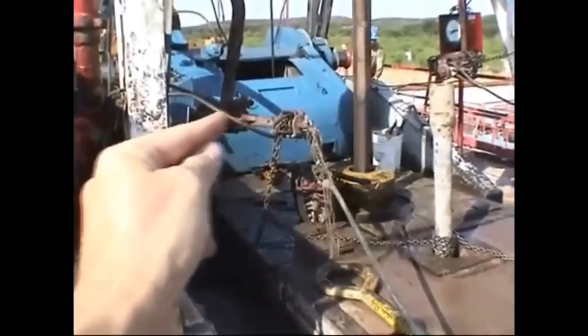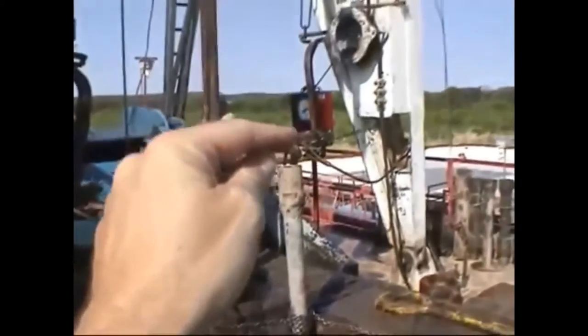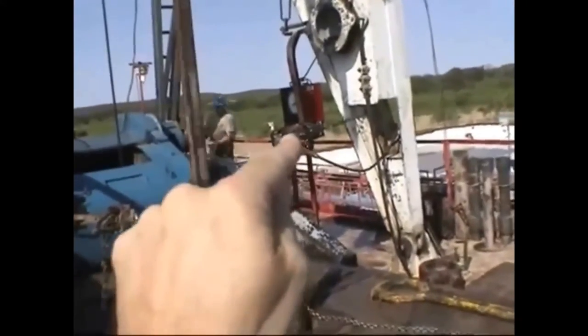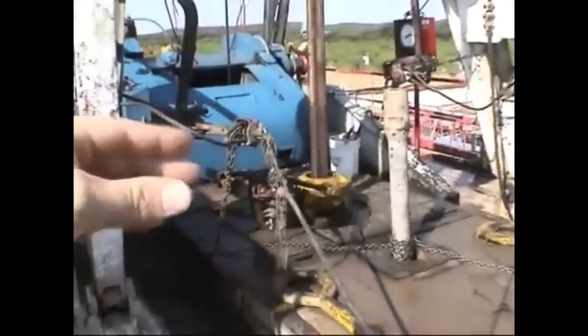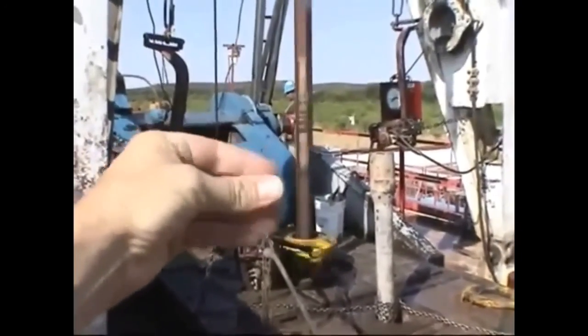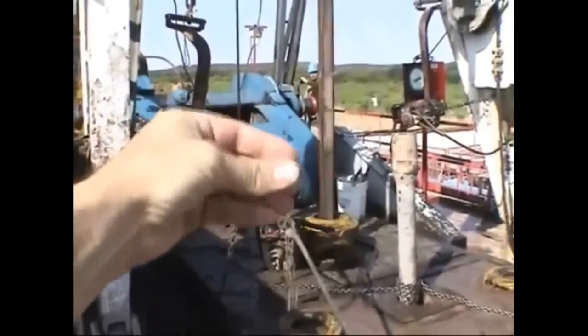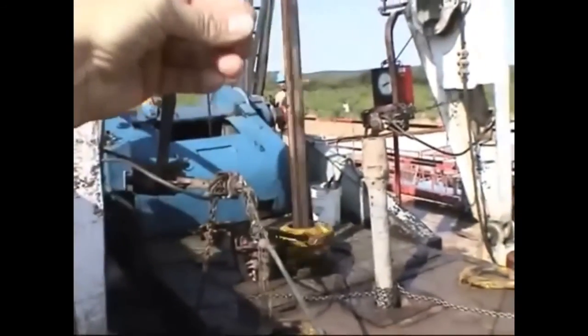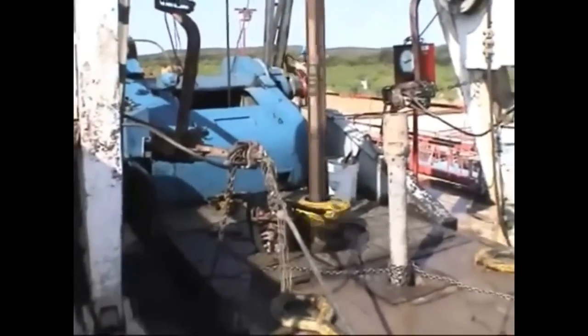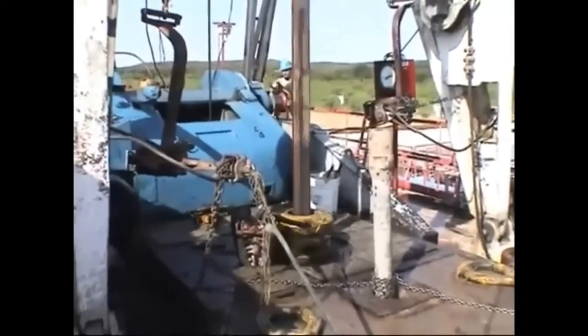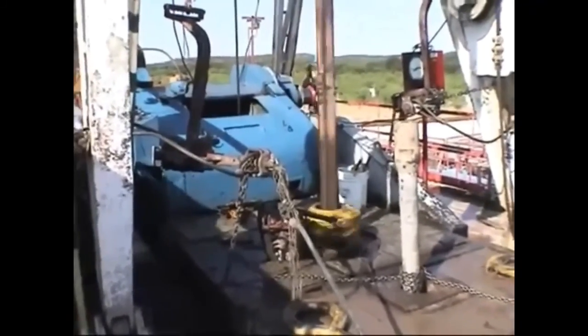This is a tong right here, and over there is another tong. The tongs are like giant wrenches that grab onto the pipe. One will grab the bottom of the pipe, the other will grab the top piece, and they'll unscrew or screw the pipe together using those giant wrenches.